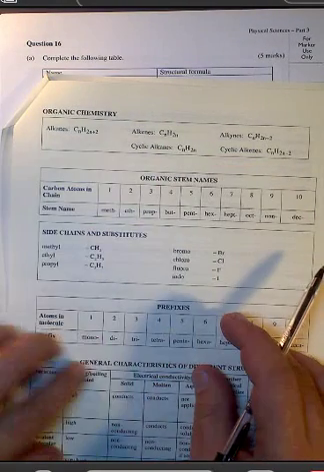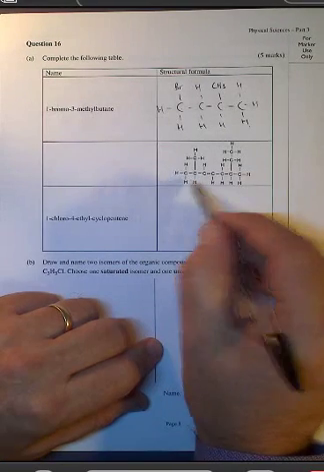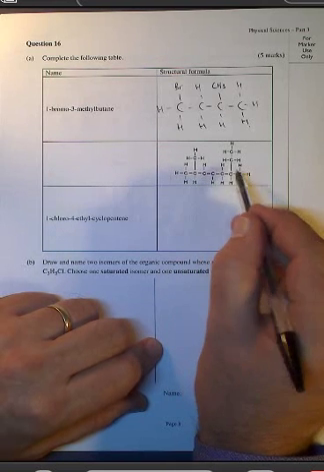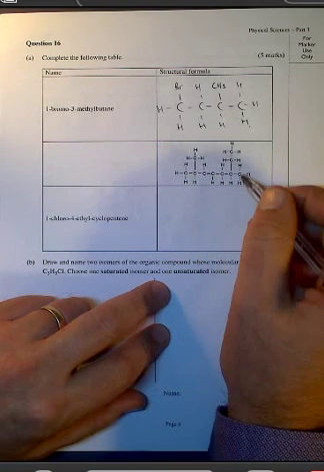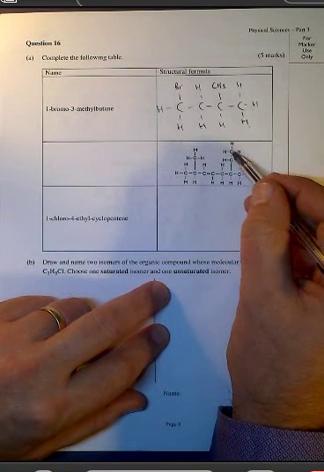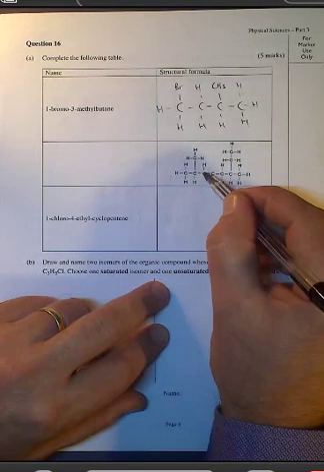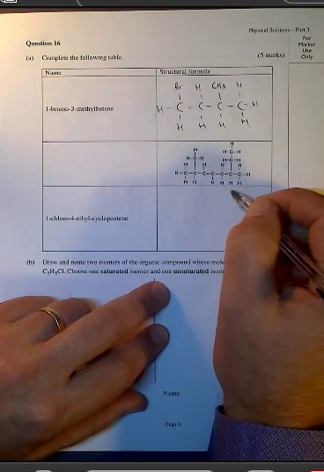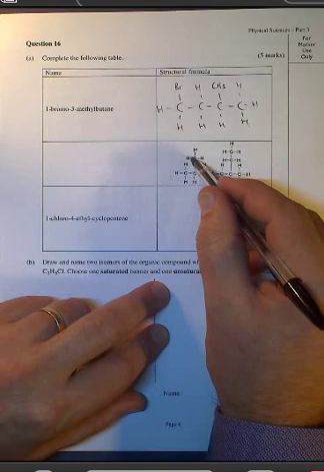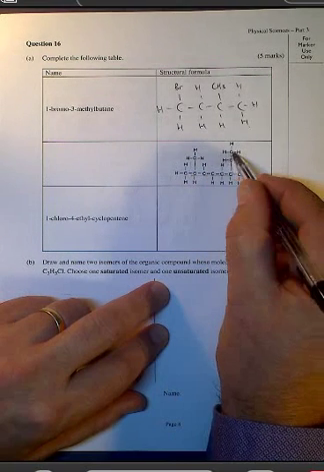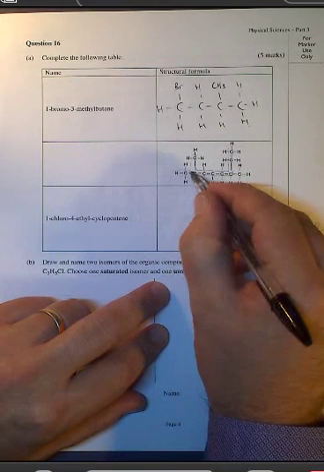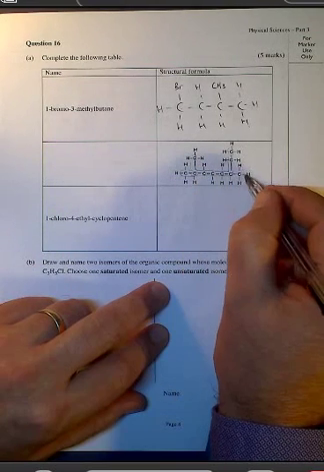Now, with this one, it's going to be a bit trickier because it would want us to go 1, 2, 3, 4, 5, 6, 7 straight across there. But we need to look for the longest chain. And the longest chain of carbons is 1, 2, 3, 4, 5, 6, 7, 8. So it is going to be 8. Now, what that means is if that is the chain through there, there are going to be side chains here, and there's going to be a side chain here.